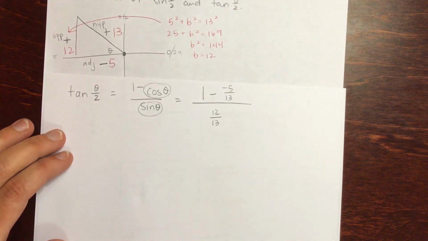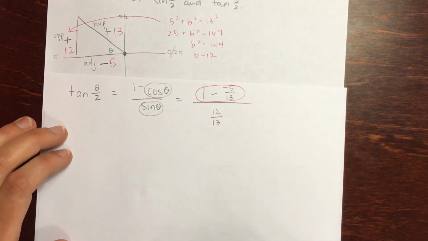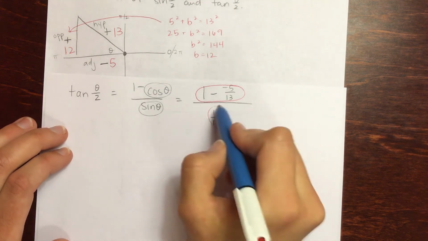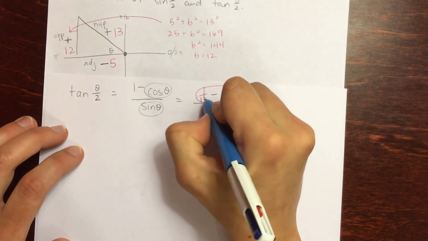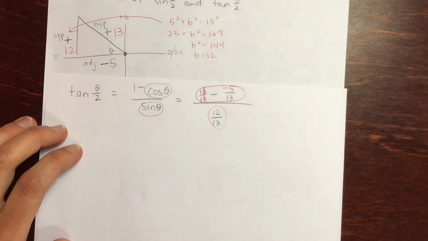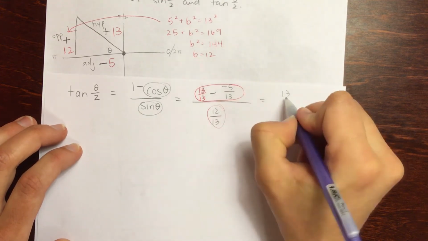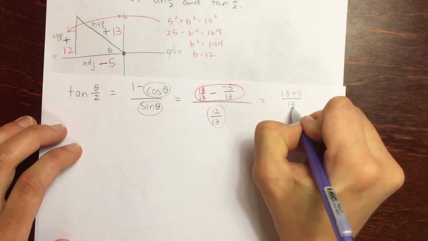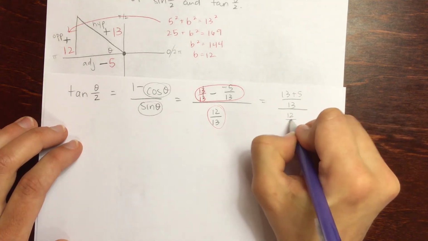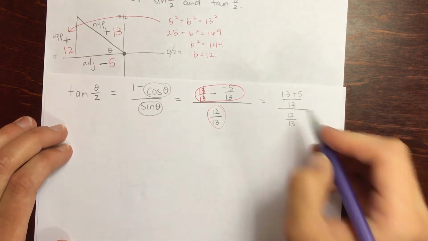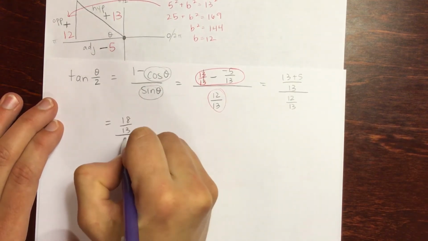We are going to do pretty much the same thing we did before. First, I'm going to get a common denominator. Then I'm going to keep, change, flip. All right, so common denominator. That means that I need a 13 down here, which means I need a 13 up here. So this would end up being 13 minus negative. And then on the bottom, I haven't messed with the bottom at all. All right, I'm going to go in and add across the top. So that is 18/13 divided by 12/13.